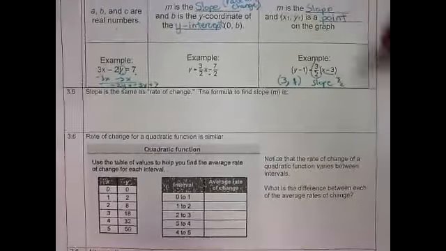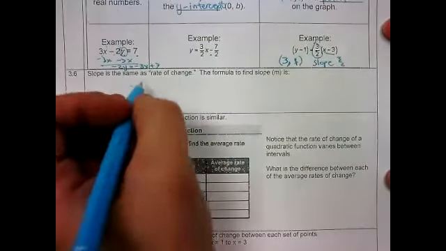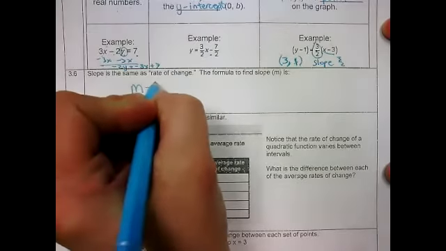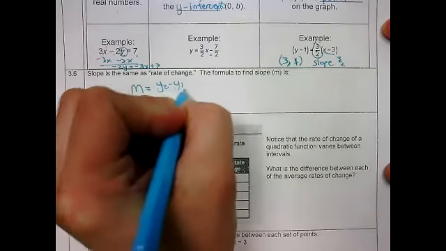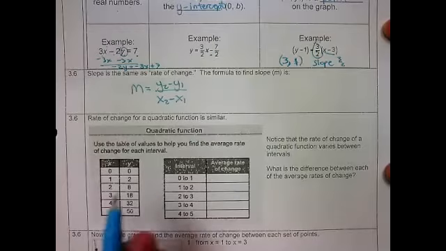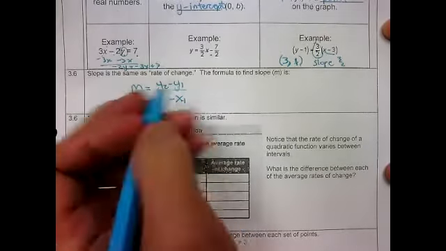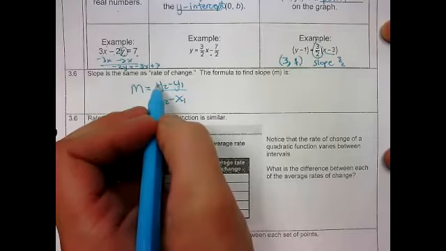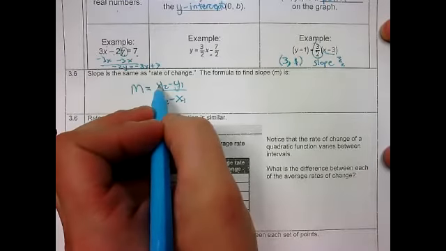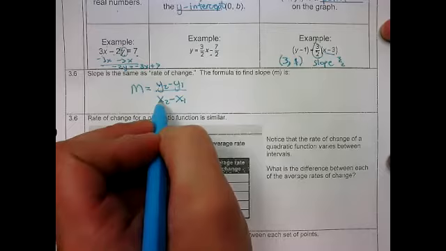So you need to remember that slope is the same thing as a rate of change. The formula for slope is m equals y2 minus y1 over x2 minus x1. You're going to take any 2 points, subtract your y's and divide by your x's subtracted. The important thing is to remember that whatever point you use for this y, you have to use the same point for this x.